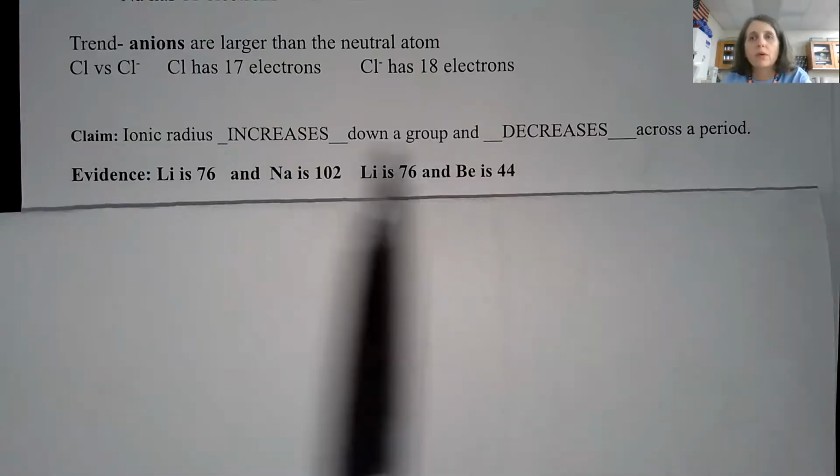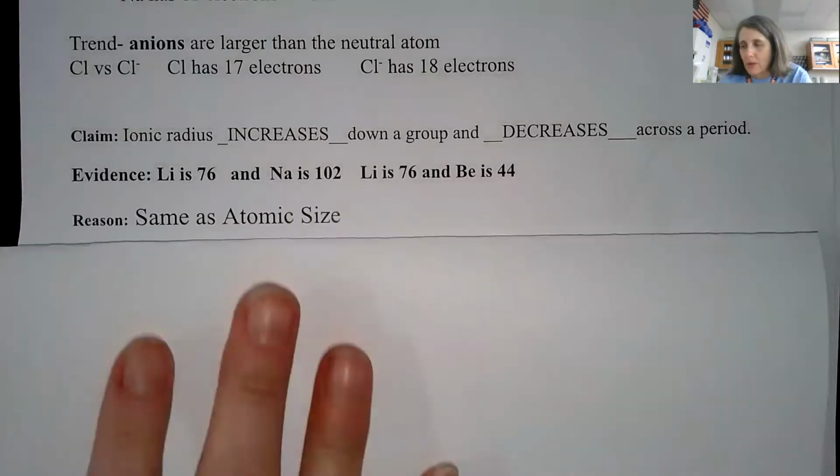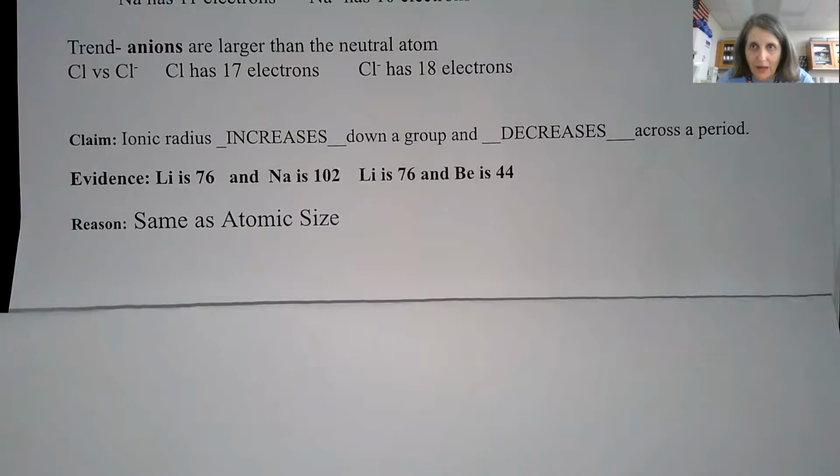So this is an example of quantitative evidence for this. What's the reason for that? Well, I'm going to refer you to atomic size. When we talked about atomic size, as you go down a group, you get more energy levels. So if you get more energy levels, even if you're taking the electron away or putting one in, it's still in comparison. Lithium compared to sodium ion, they both are losing one electron, but originally their size was different because of the energy levels associated with it.